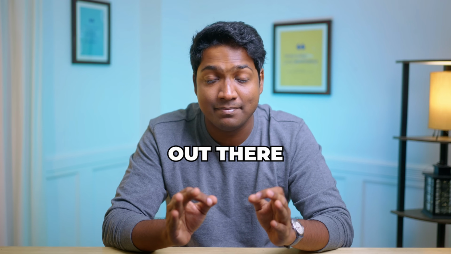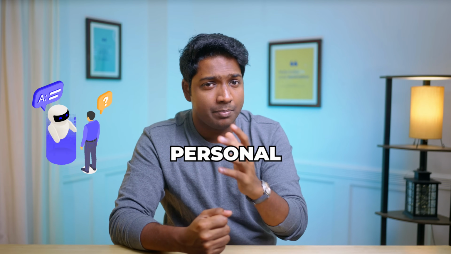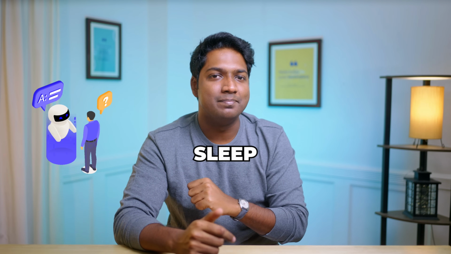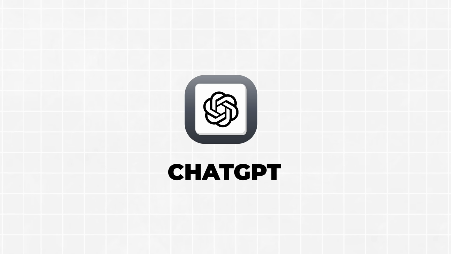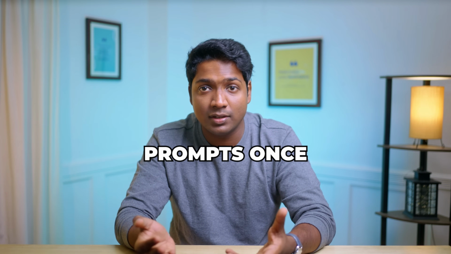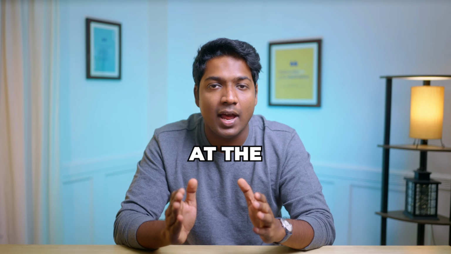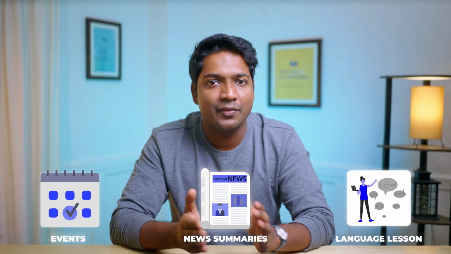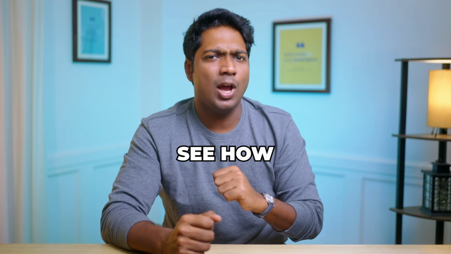best option out there. Alright, now imagine having a personal AI assistant that works for you even when you're asleep. That's exactly what the next tool does. ChatGPT's scheduled task feature lets you set up prompts once and they'll run on their own at the scheduled time. With this feature, ChatGPT can remind you about important events, send you daily news summaries, or even give you a new language lesson every morning without giving it prompts every day. Sounds interesting, right? So let's see how it works.